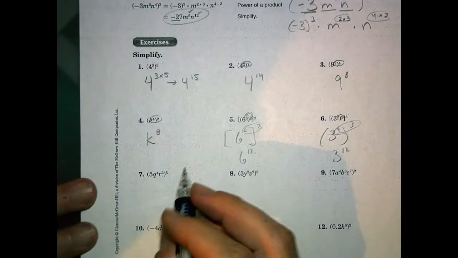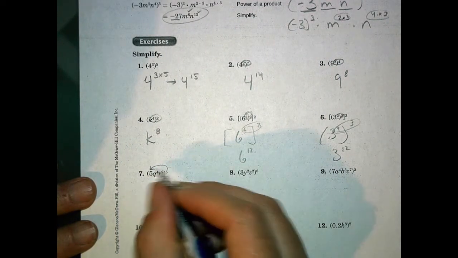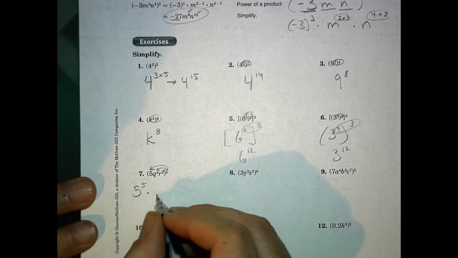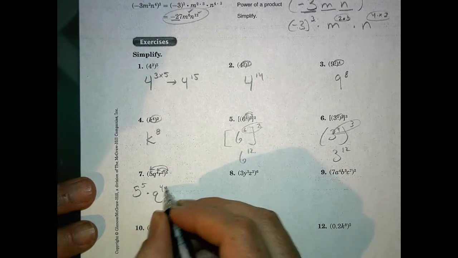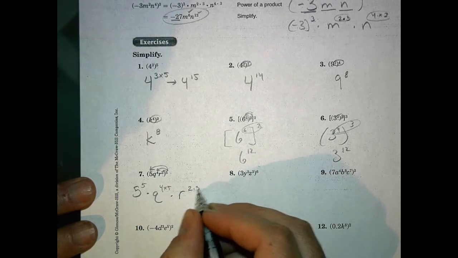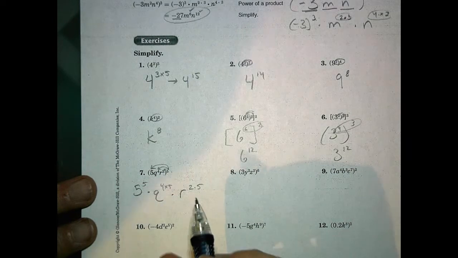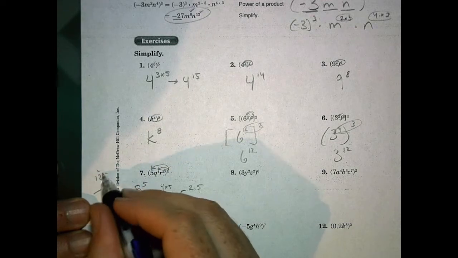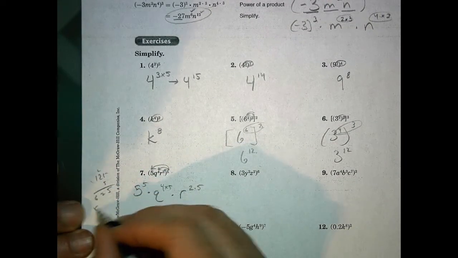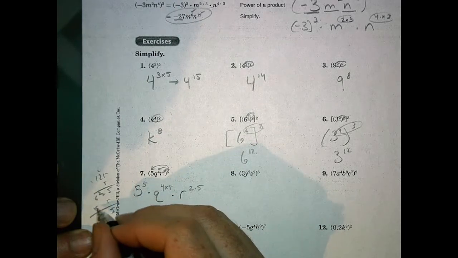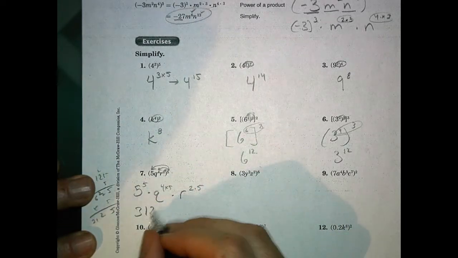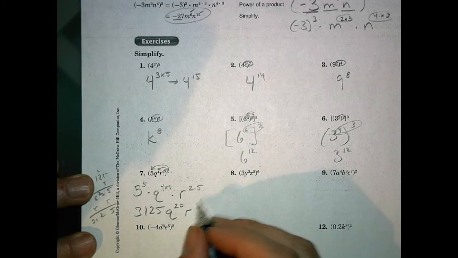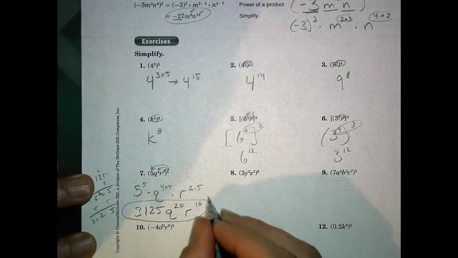Number 7 is like the example we did before. I wanted to do the 5th power for each one of these, right? So 5 to the 5th power times q, the 4 times 5, times r, 2 times 5. Okay, 5 times 5 is 25, times 5 is 125, times another 5 is 625, times another 5 is 3,125. That's lovely. Q, 4 times 5 is 20, and R, 2 times 5 is 10. That's kind of the idea there.